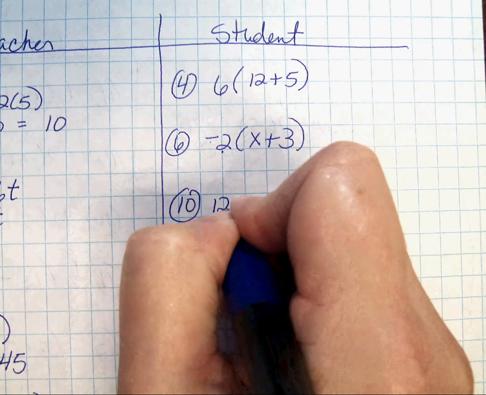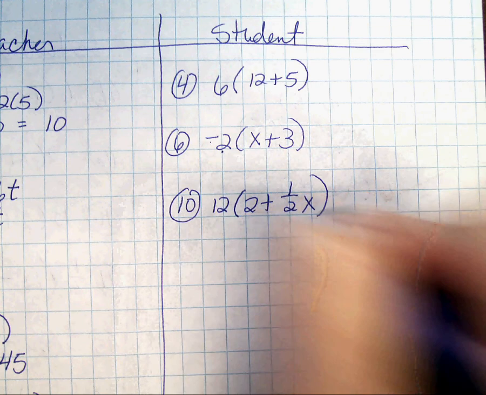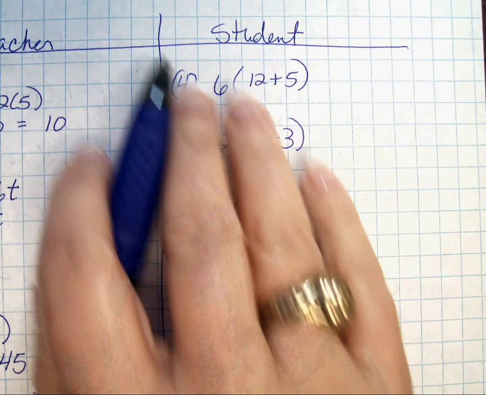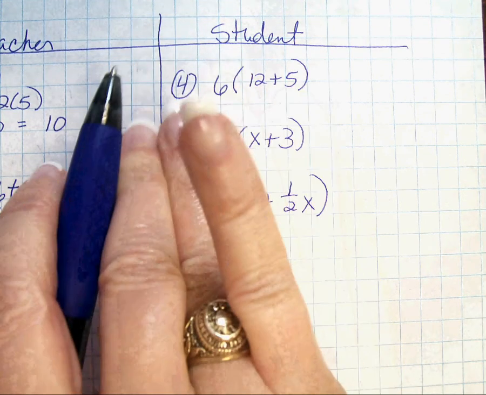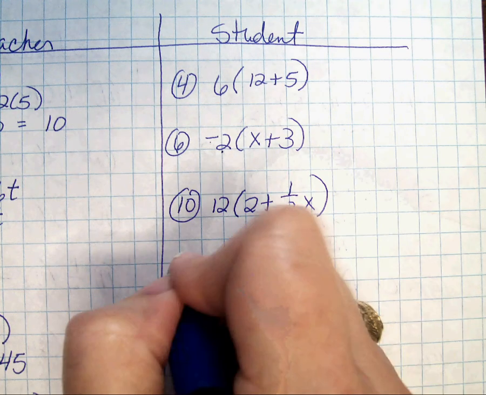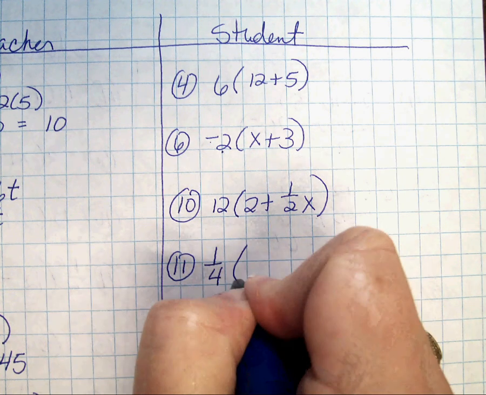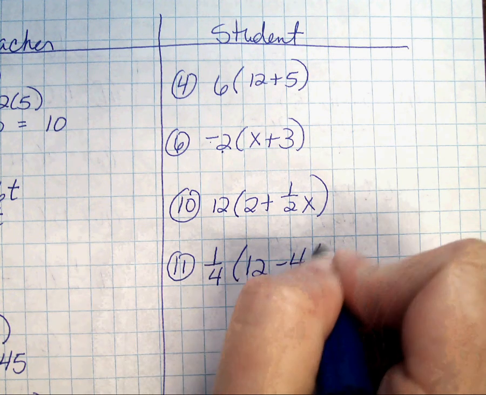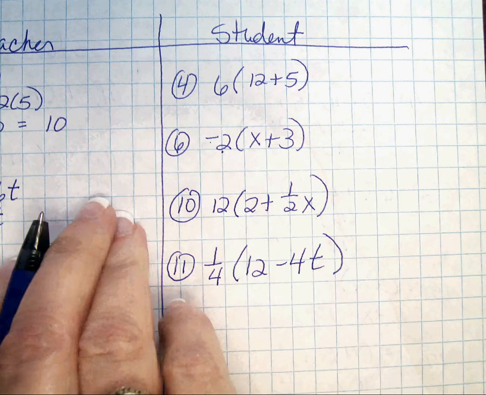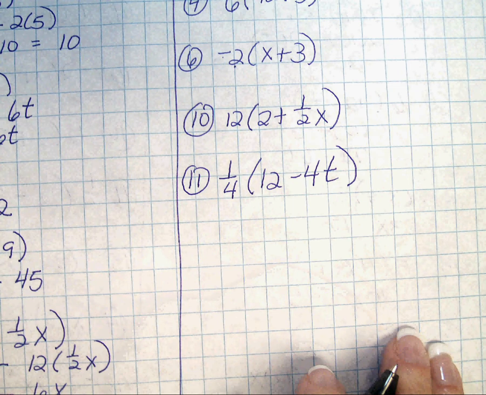Okay? Now I want you to do number 10, 12 times 2 plus 1/2 x. Oh no, it's a fraction. I can't do it. Yes, you can. You can do it. Okay? In fact, I'm so sure you can do it, I want you to do number 11. 1/4 times 12 minus 4t.